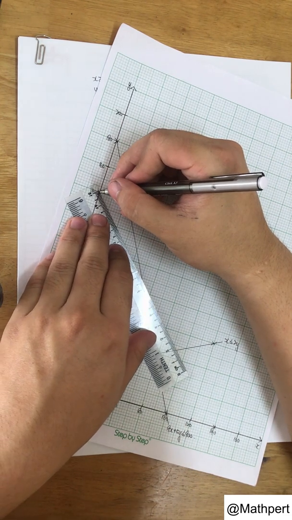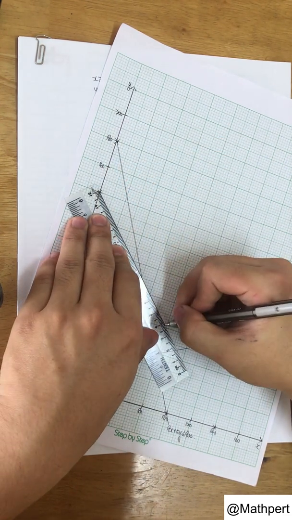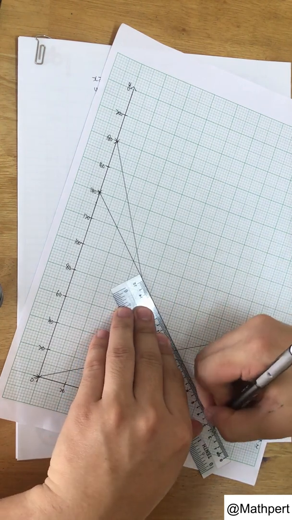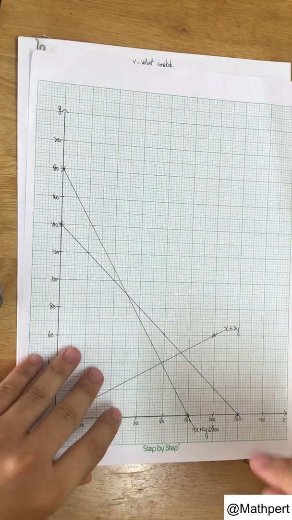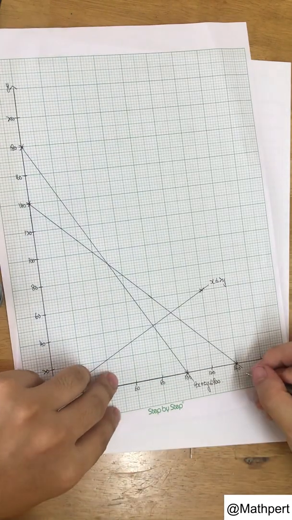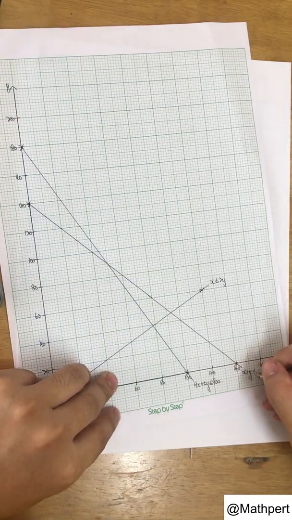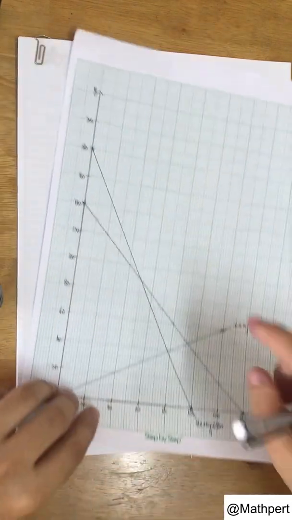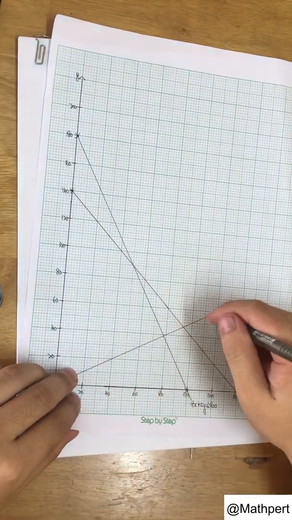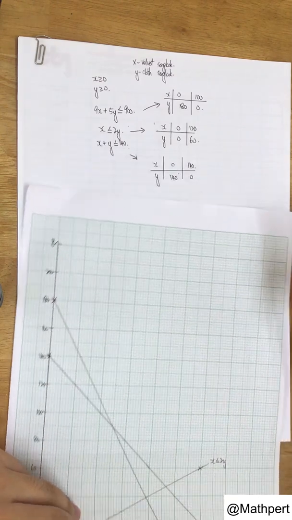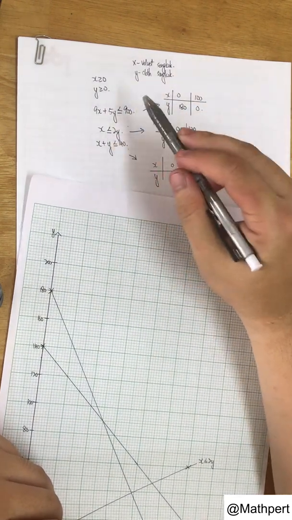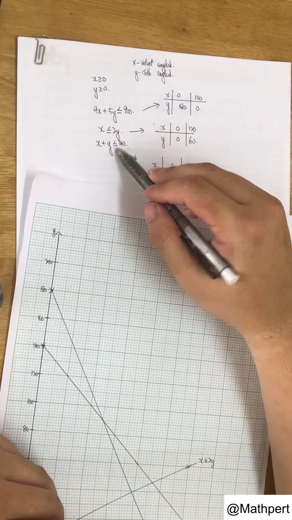So draw a line, connect these 2 points. Now label it x plus y smaller or equals to 140. Notice all these lines are solid straight lines instead of dotted lines, because given by the question it is all smaller or equals to, smaller or equals to, smaller or equals to.